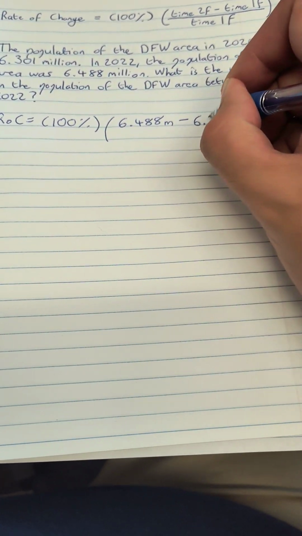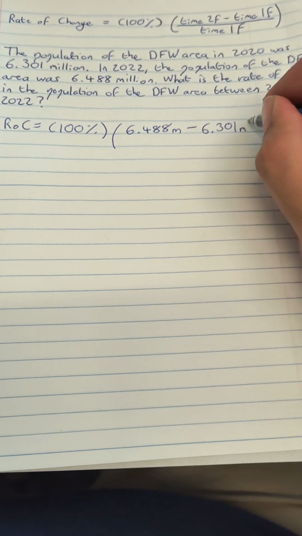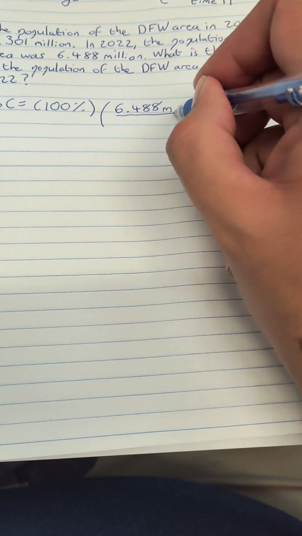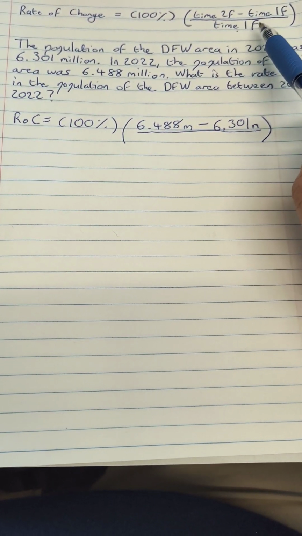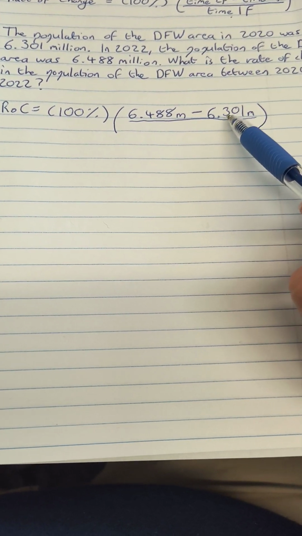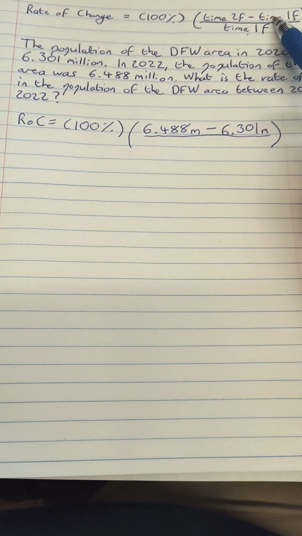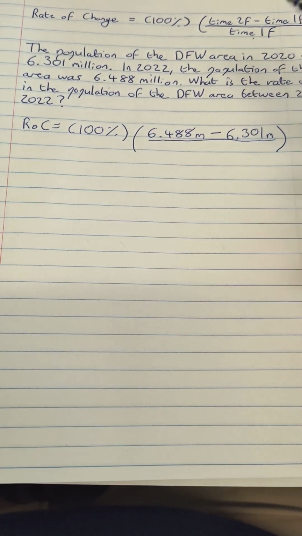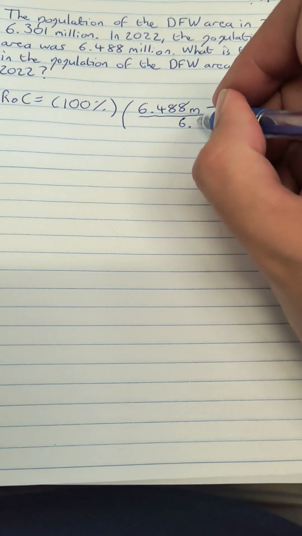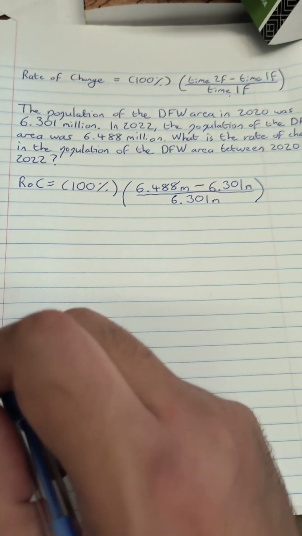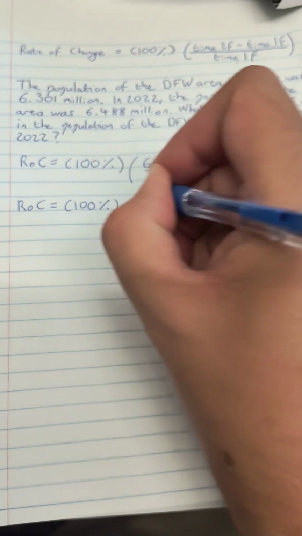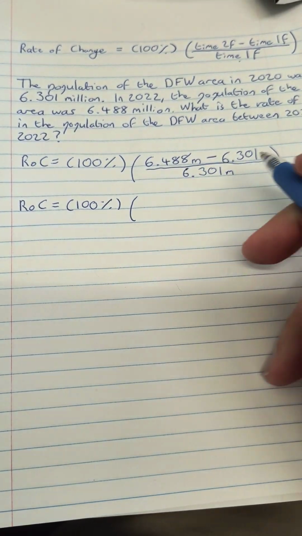So again, keep that simple, and we're going to put all of that over the value for time 1 frequency. And again, if time 1 frequency is 6.301 here, then it is also the same value there in the bottom. All right, so just like we did before, let's take this one step at a time. And the first thing we're going to do is do the subtraction at the top.